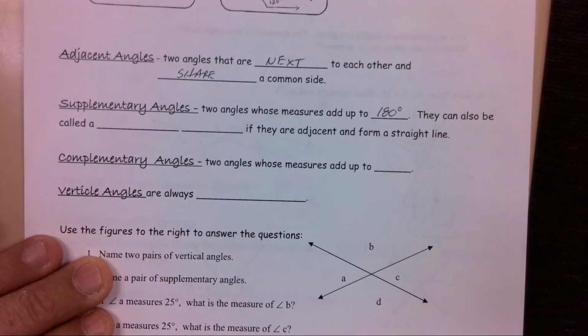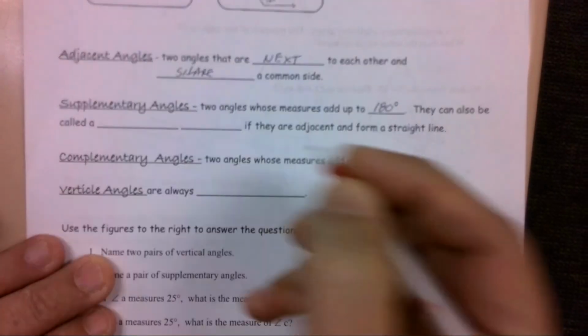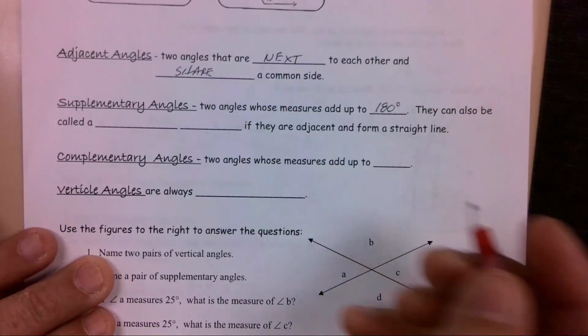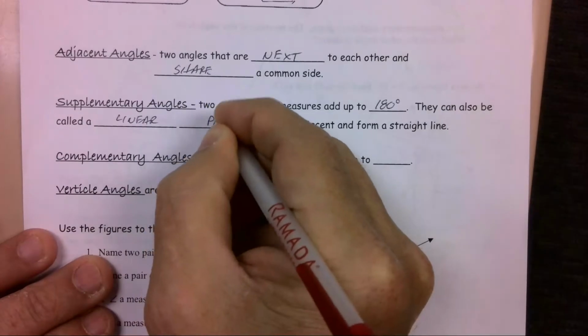And they're called, I don't know what this is, honestly. Maybe a vertical pair or a linear pair. I'll go with linear pair. I'm not real sure, honestly. Okay.